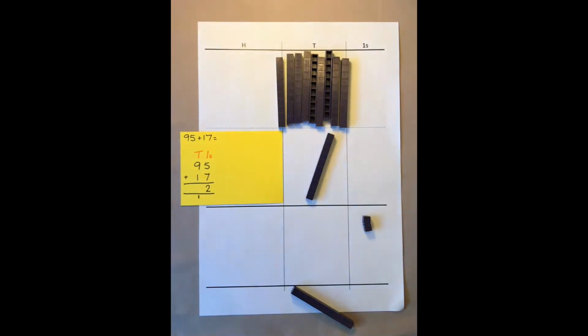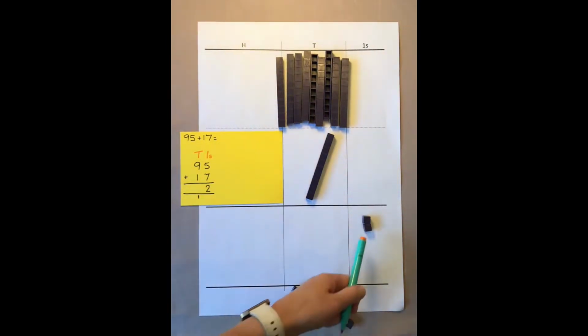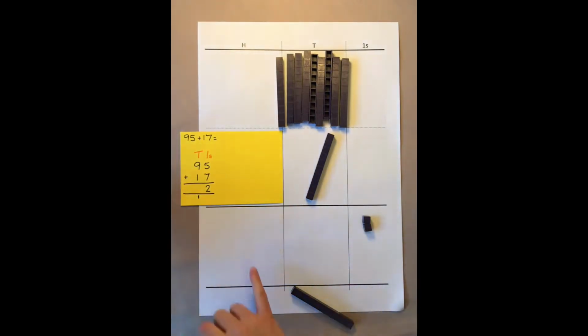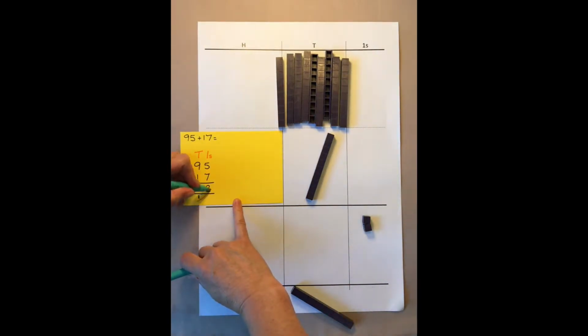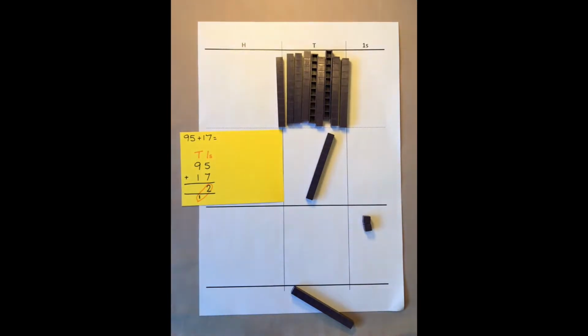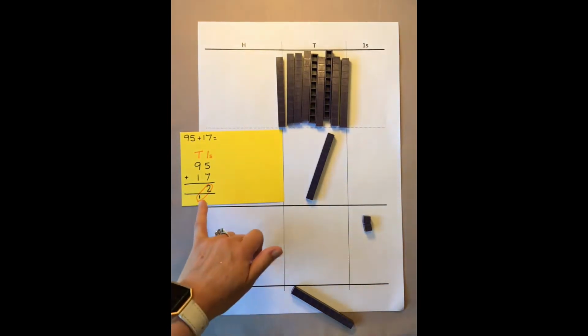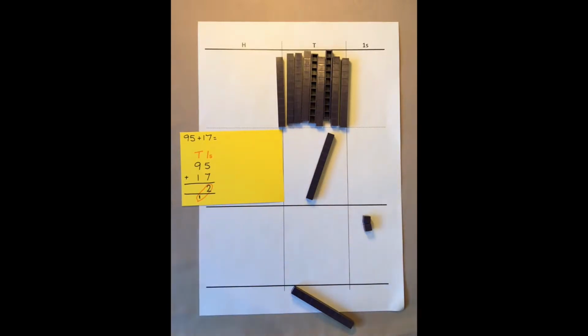Now, just out of interest, this is our 12 that we got out of the ones column. Have a look at this. That shows us our 12, and we can actually read it as a 12, even though it looks like a small one. It still looks like a 12, so we know we've recorded it the proper way around. 10 and 2 units.